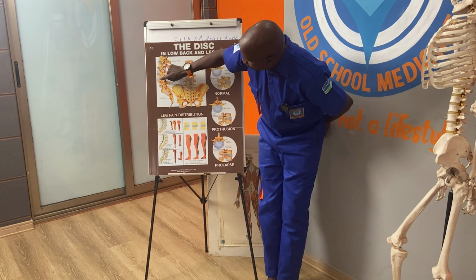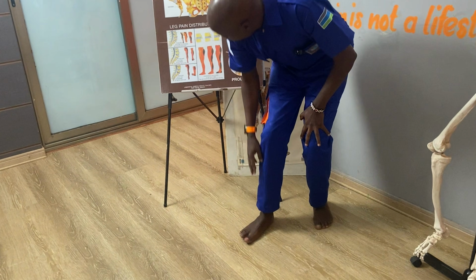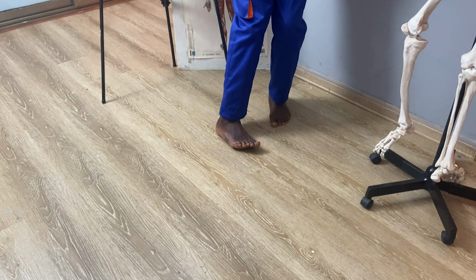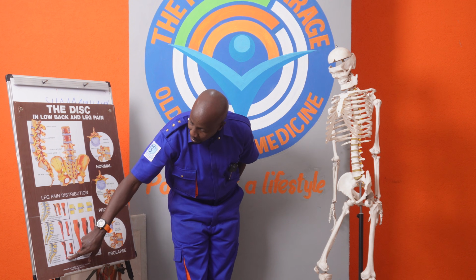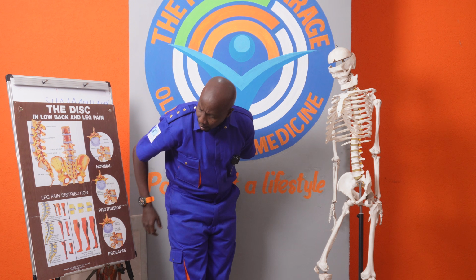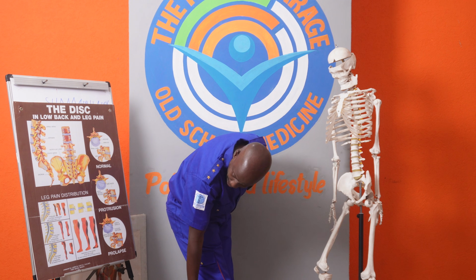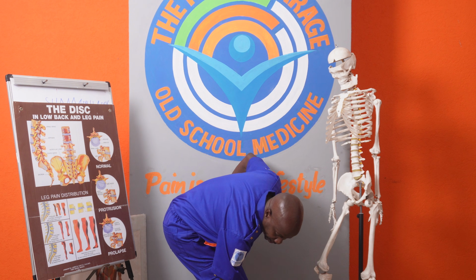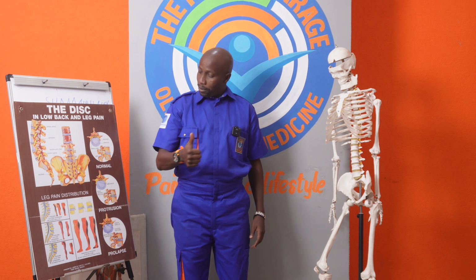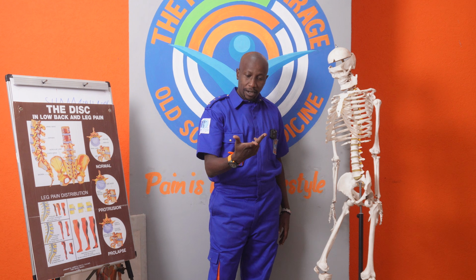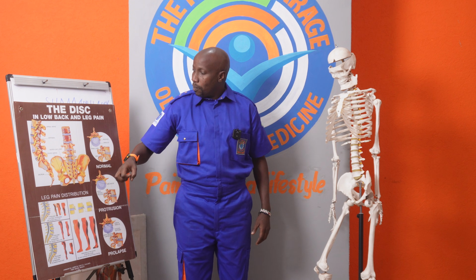Then it can also be compressed here on root number 5. If it is at root number 5, the presentation is different. It comes to the web of the foot. It also comes down and disappears somewhere, but emerges, and you know that is number 5. It can also affect lower at S1. In S1, it is either going all the way down, or it has a little bit in the calf and a little bit there. Those are the 3 main leg distributions of pain: nerve number 4, nerve number 5, and nerve S1. That is how the disc bulges.